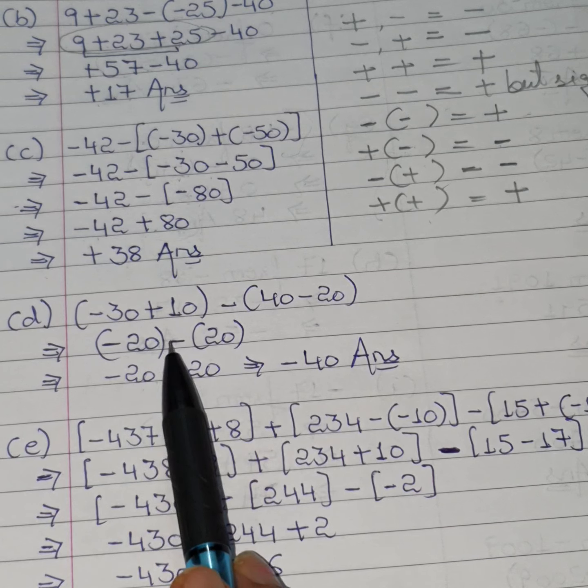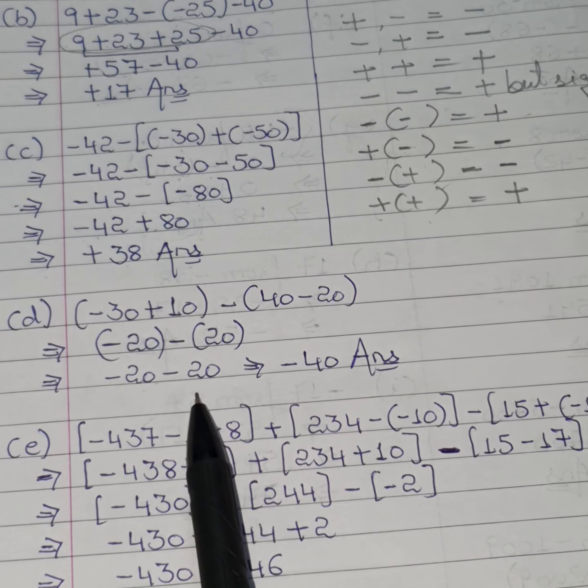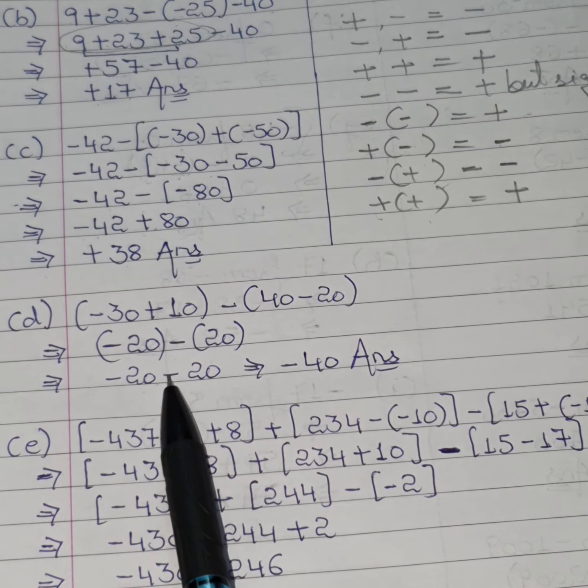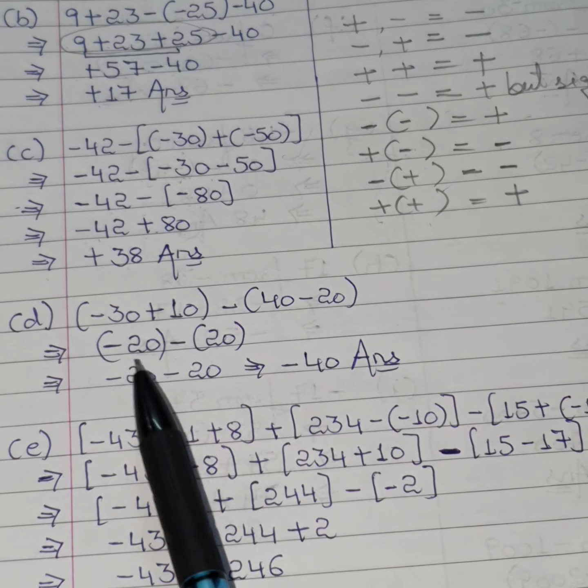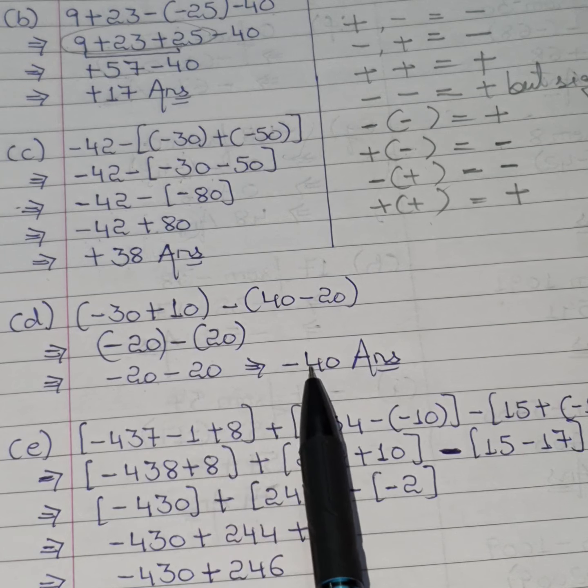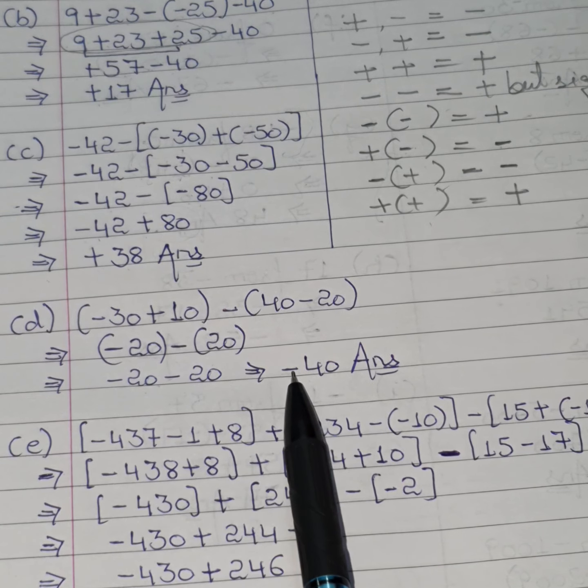So minus 20 minus and this 20. Okay. Now you can see minus minus, both are minus. So minus minus plus, but sign minus. So we will add it. So 20 plus 20, 40, but the sign of minus will come here.